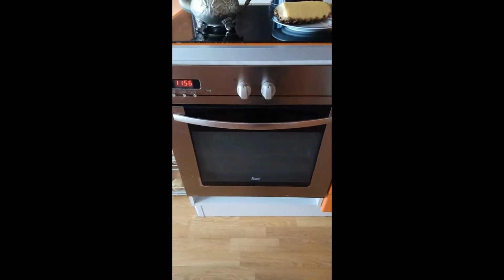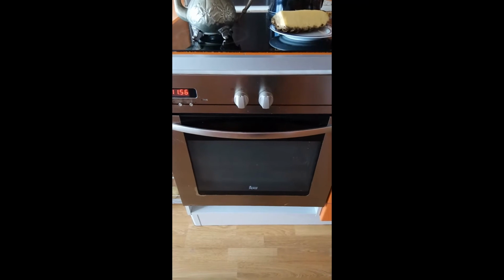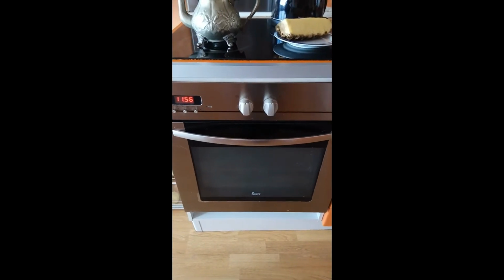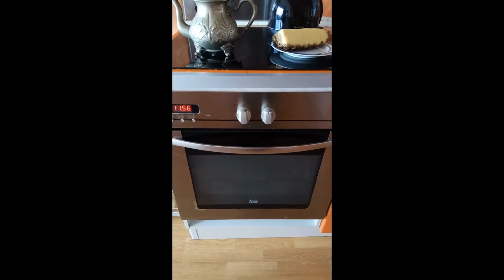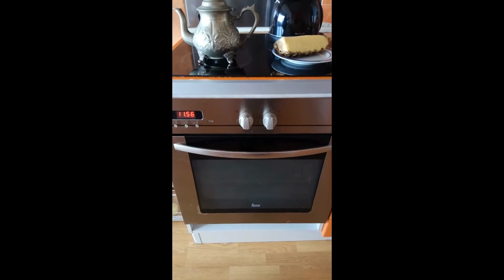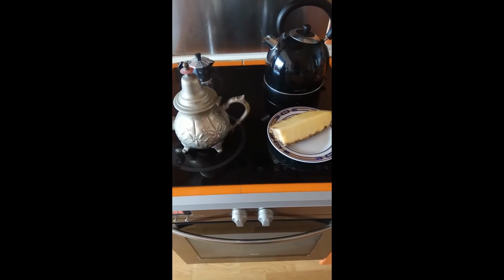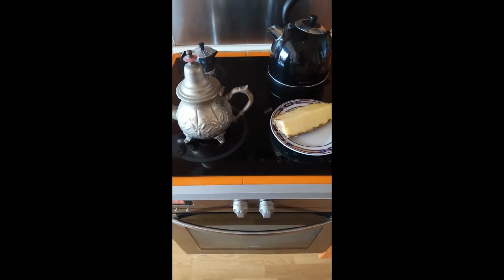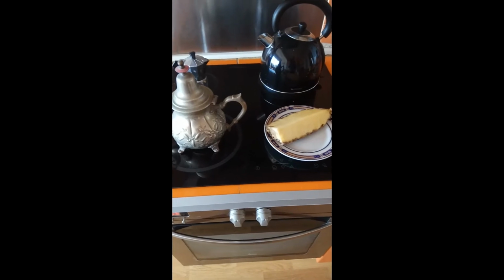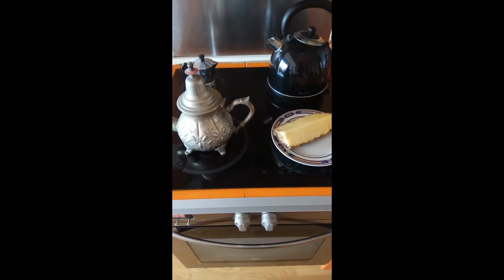This here is the oven. Okay, oven. I also have a microwave, but I'm showing you the oven. Okay. By the way, these things are on the cooker. All right. This is an induction cooker. Don't confuse the word cooker with cook.